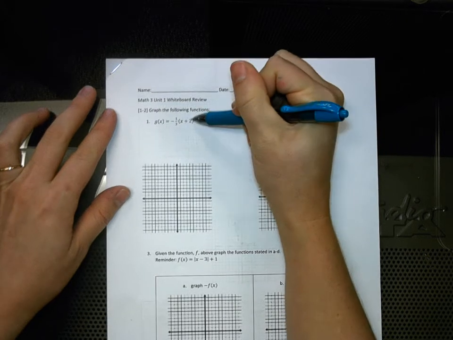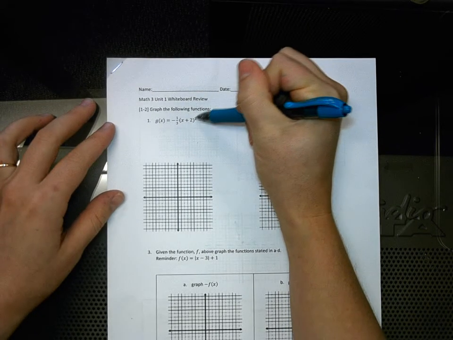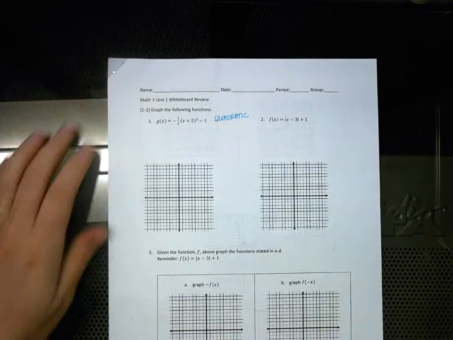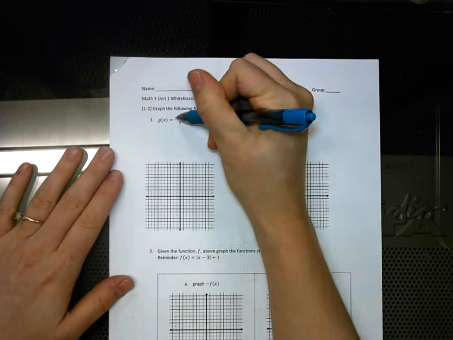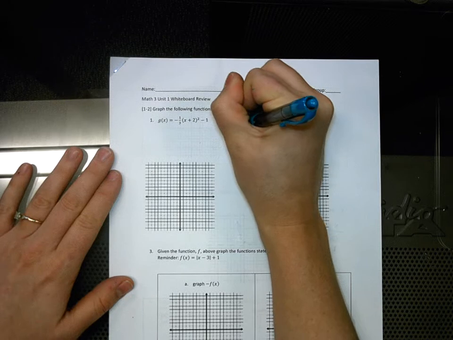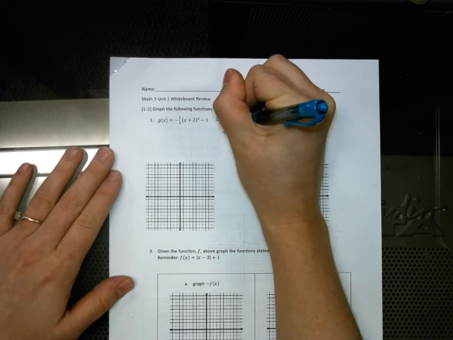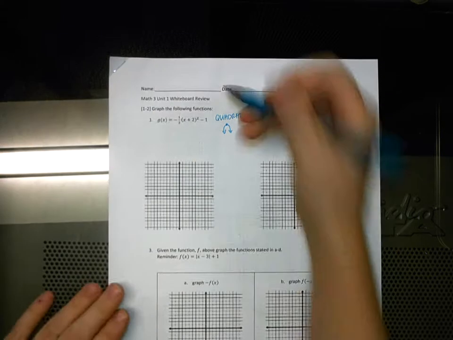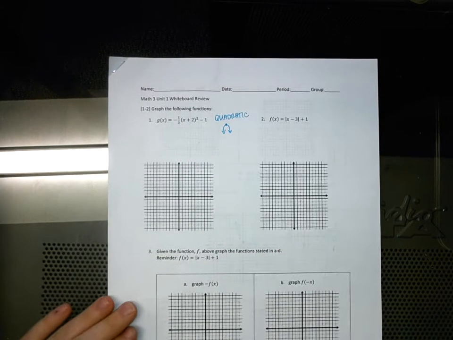because I have parentheses raised to the second power, which means I have an x squared. So anything to the second power tells me it's quadratic. I know it's negative, so it's going to open down. And it's going to be the upside down U shape. This negative is opening down, but the U shape is for a quadratic function.